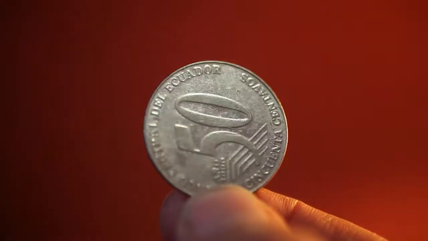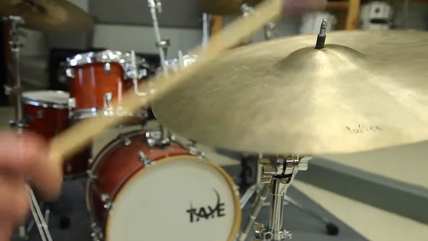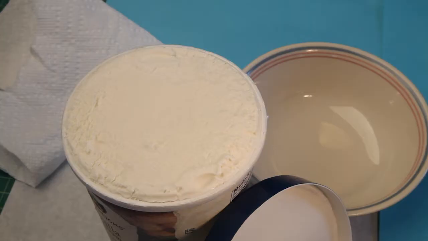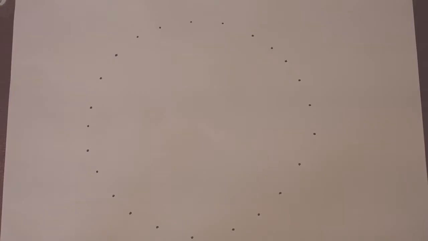The coin has a circular shape, and the business card has a rectangular shape. It's easy to recognize the shape of a circle, but what exactly is a circle, and how do we describe a circle? You can think of a circle as a set of points in a plane that are the same distance from a center point.